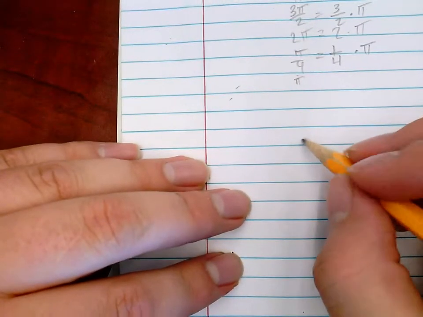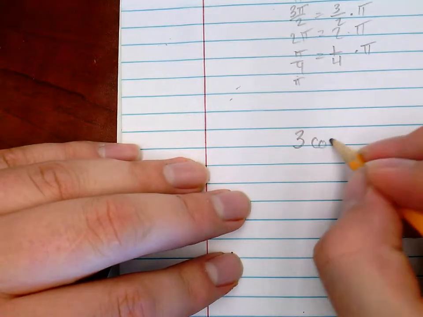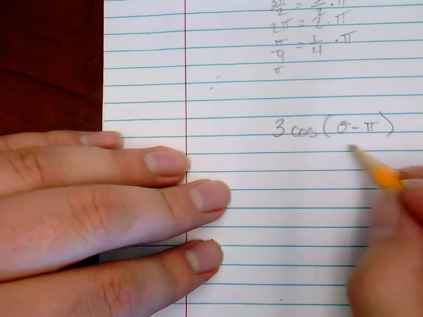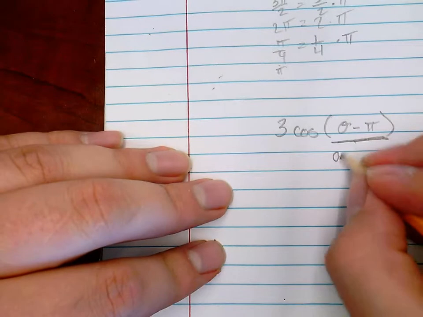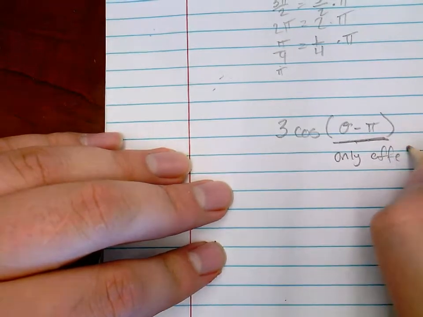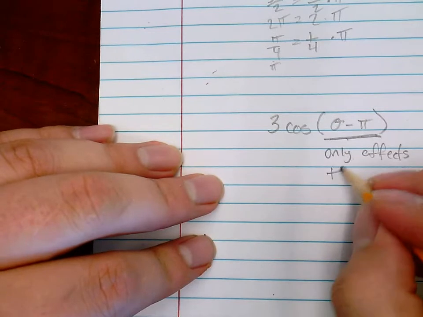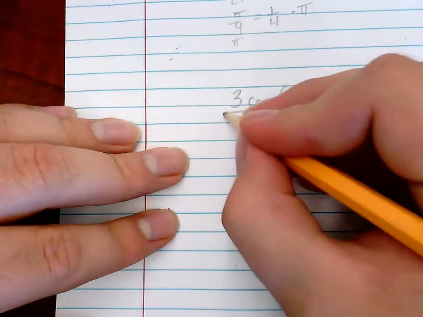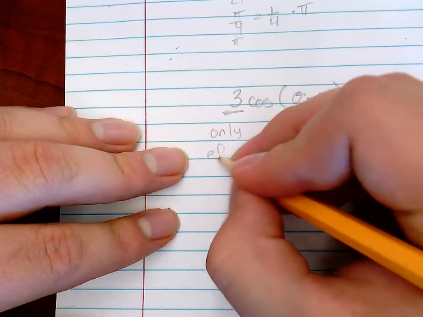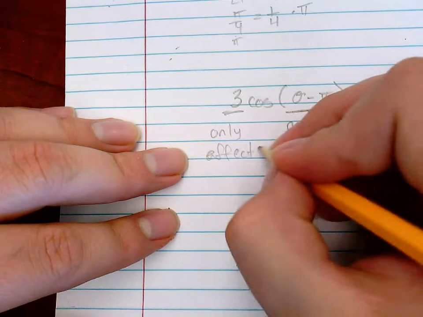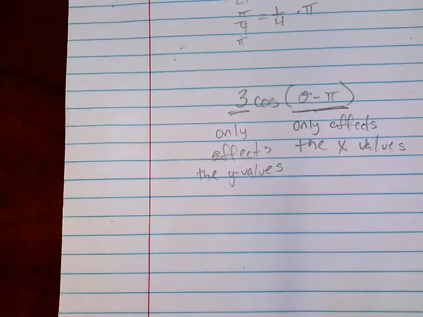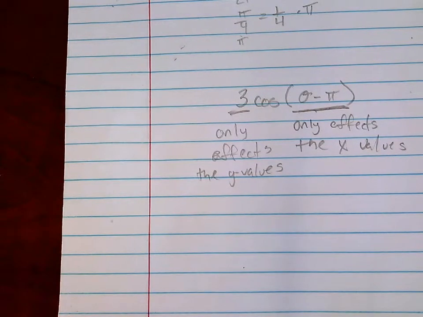And so it's these basic stuff that we need to use on each of these problems. The last thing that we need to know about is how things affect everything. So let's say I had 3 cosine of theta minus pi. Let's say we have that. Okay. Anything that's in this spot only affects the x values. Anything in this spot only affects the y values. Okay? Only affects the y values, only affects the x values, okay?